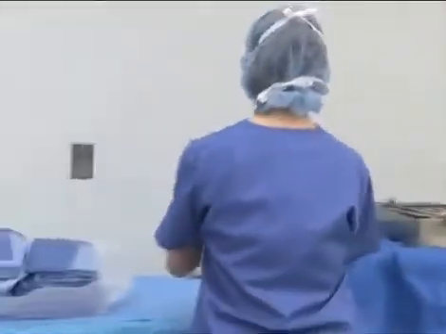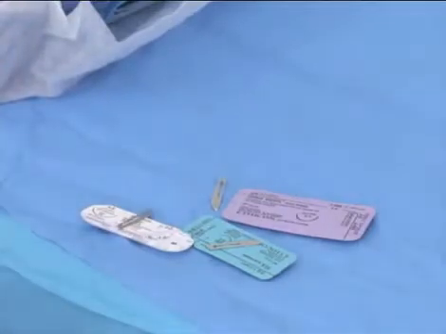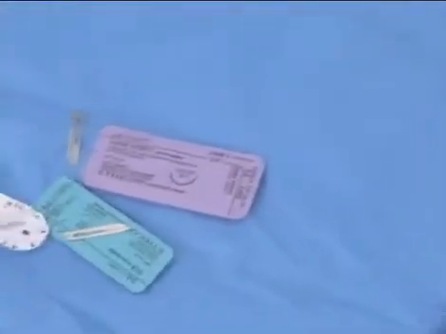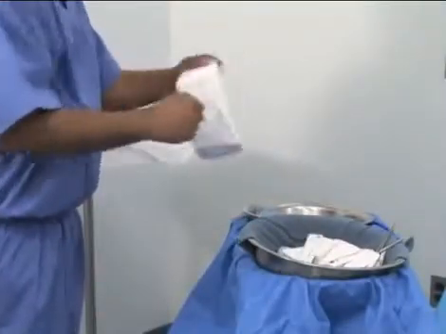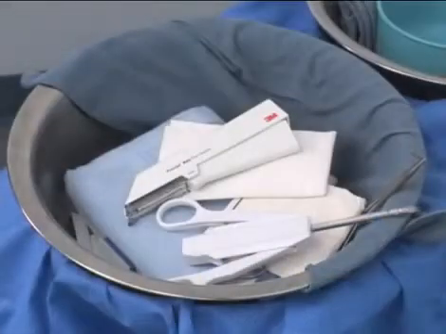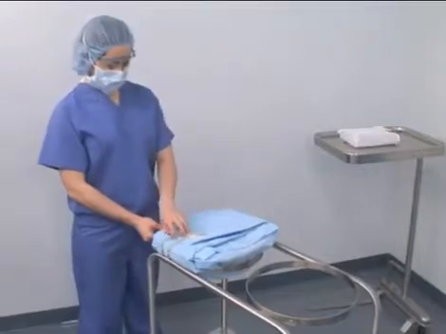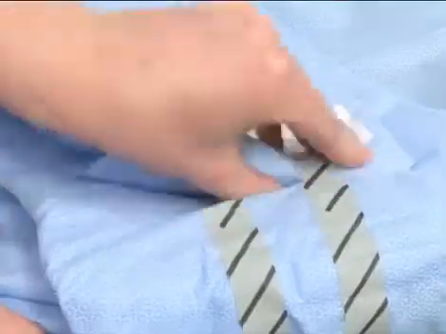Ideally, counted items, such as sharps, should be opened on the corner of the field together. Heavier items should be opened in the basins. Wrapped basins are opened in the ring stand.